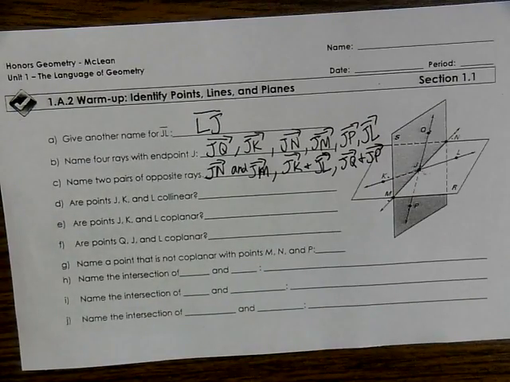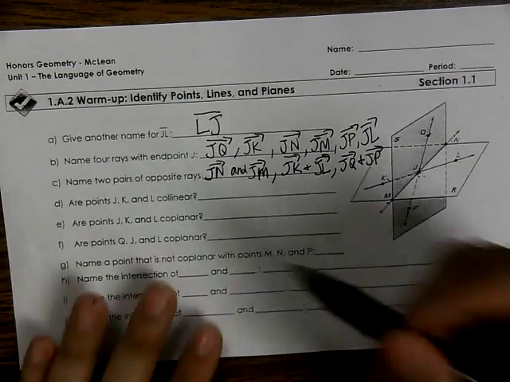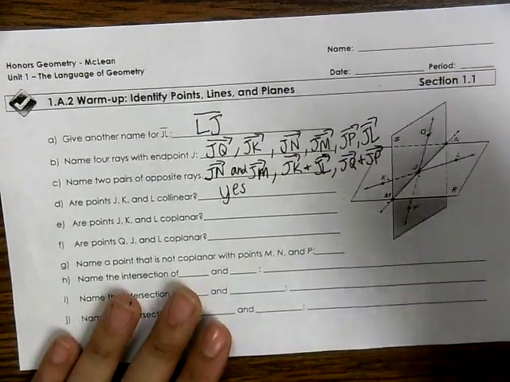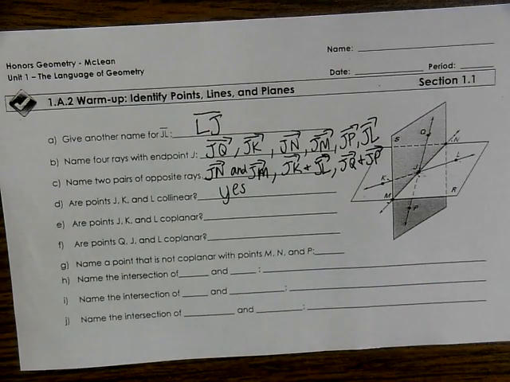Okay, the next question, are points J, K, and L collinear? J, K, and L are definitely collinear because they are sitting on a straight line. If they are on that straight line, they are collinear. Now 2 points, remember, are always collinear, but when you're dealing with 3 or more, then you have to check to see if they're actually on a straight line.